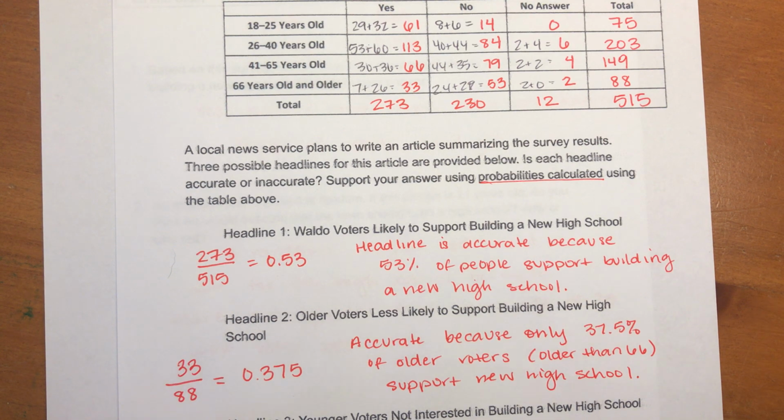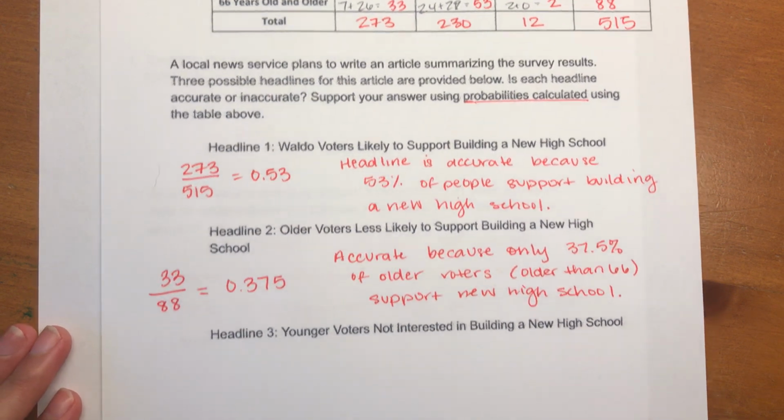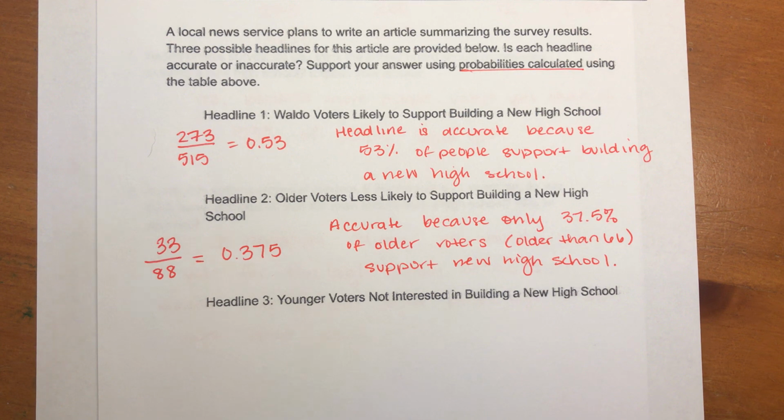Okay, one more, and then we have one last example. I know these lessons are a little bit longer, but it's a lot of information. It just takes a lot of time, right?